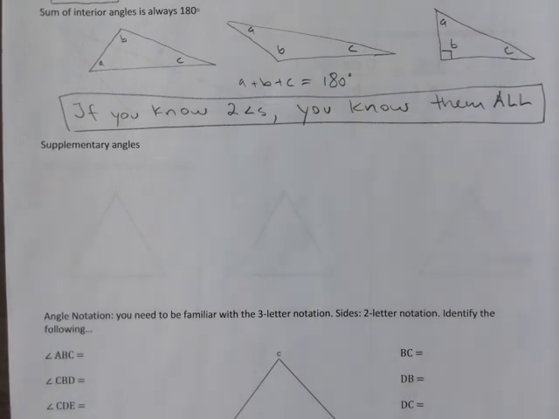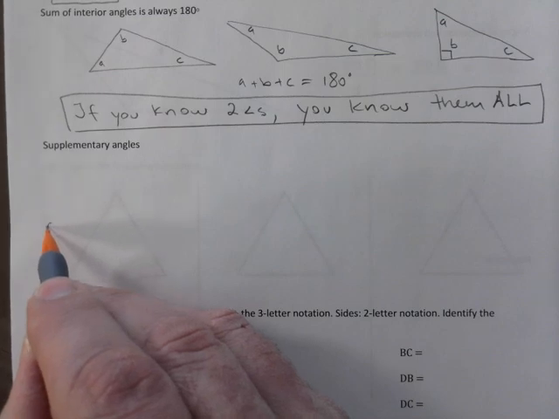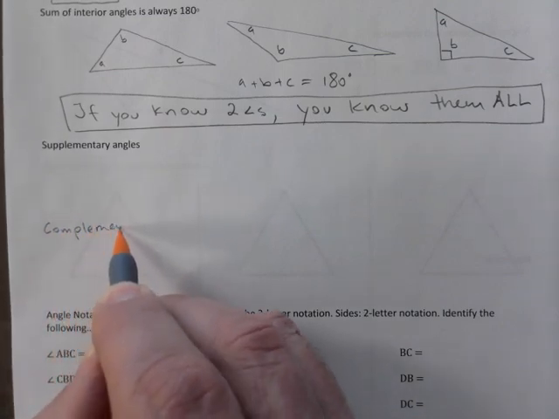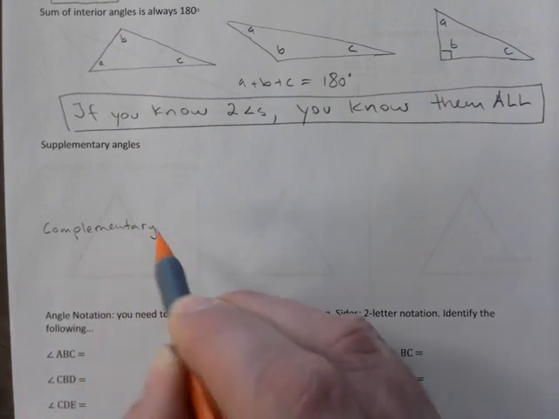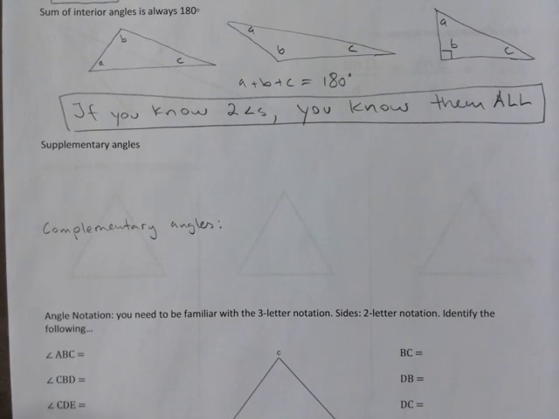Next, supplementary angles, and watch this. Somewhere in the middle here, I'm going to use that space for complementary angles. What do supplementary angles add up to? Anybody brave enough?